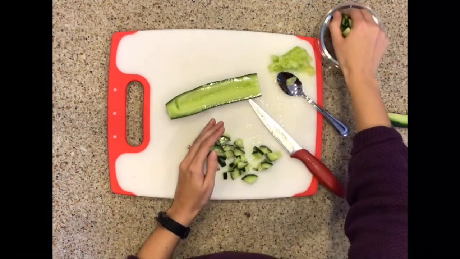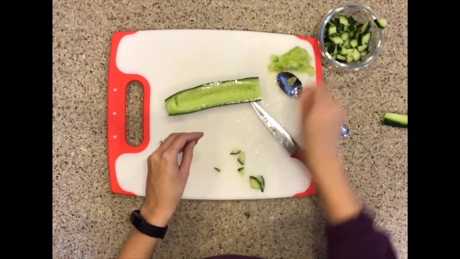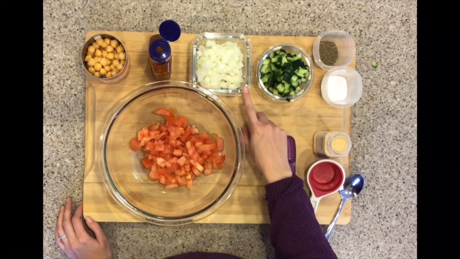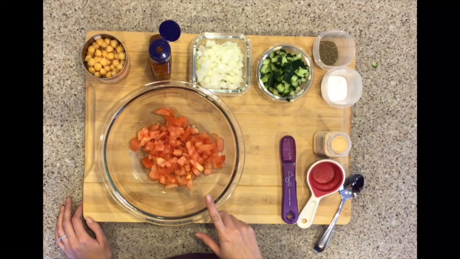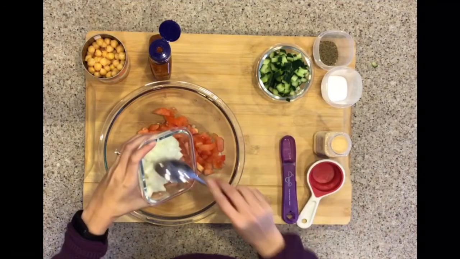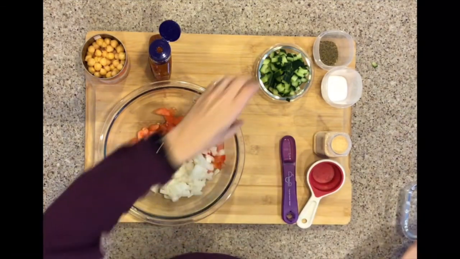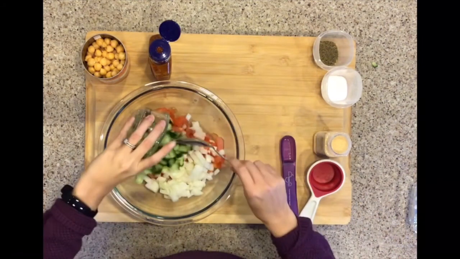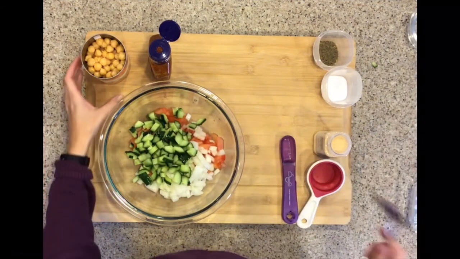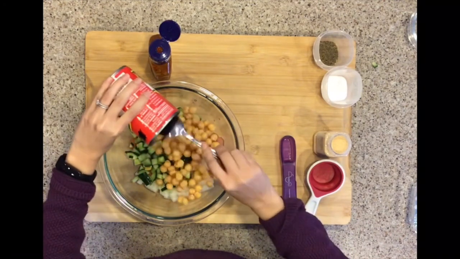And next step is to combine all of our other ingredients. Okay, as you can see, I've already chopped up the onion, and I have the tomato already in the bowl, so now I'm just going to combine our ingredients. So I'll add in onion, cucumber, and our chickpeas. They were in water, so I drained and rinsed those, and now I'm just going to add those in as well.